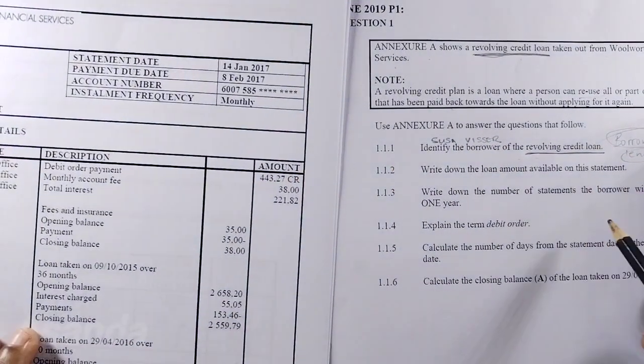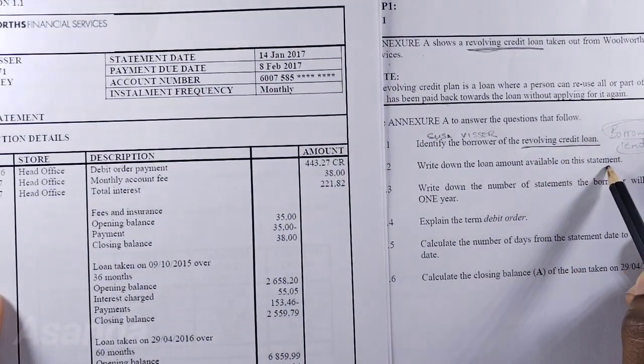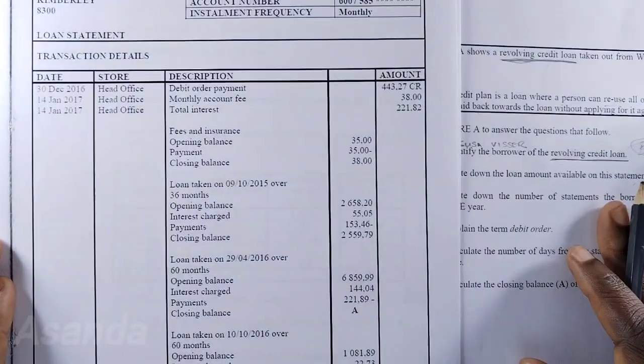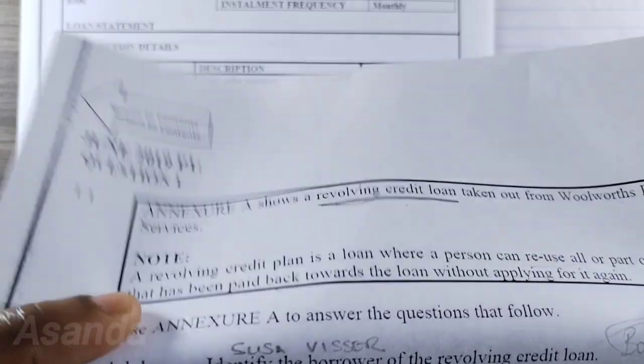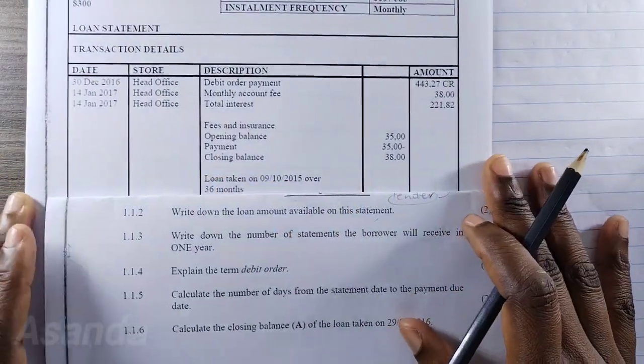Write down the loan amount available on this statement.